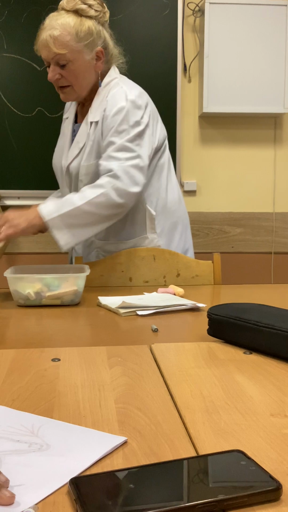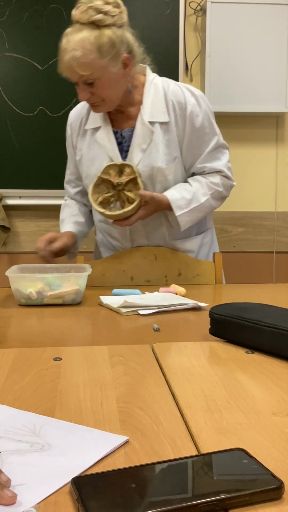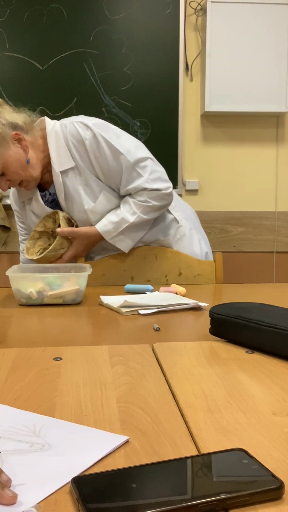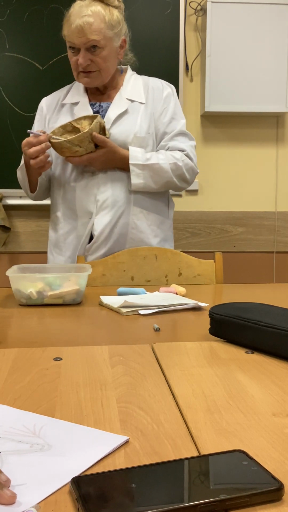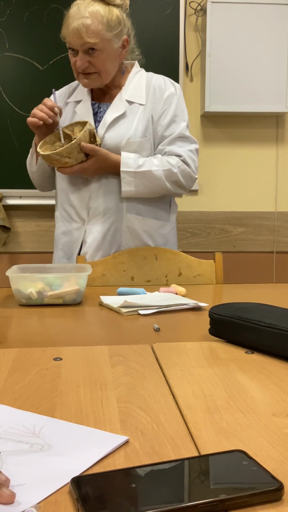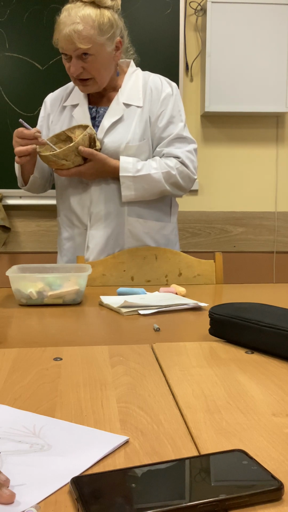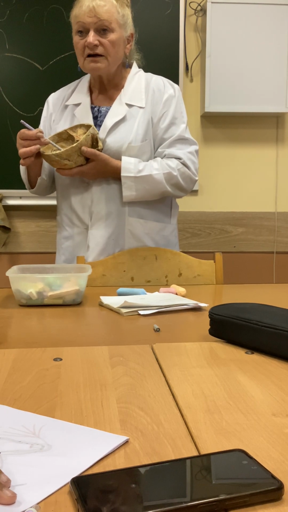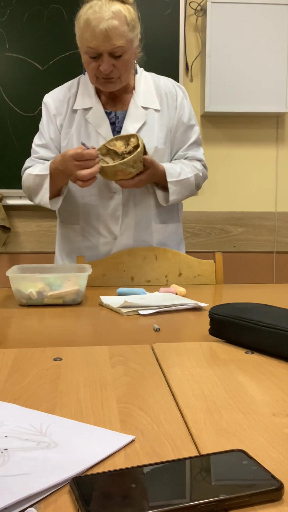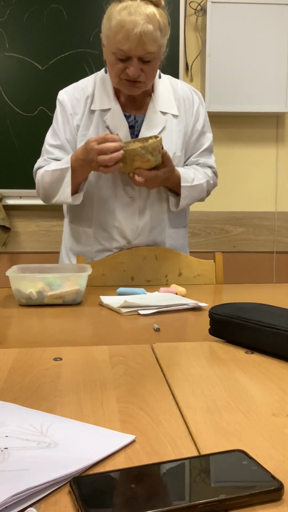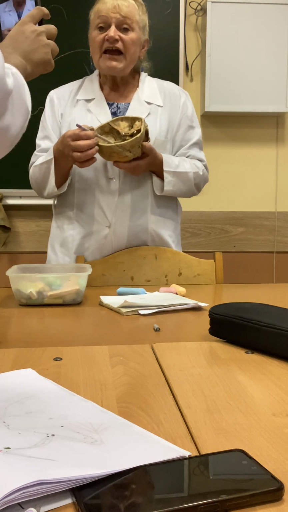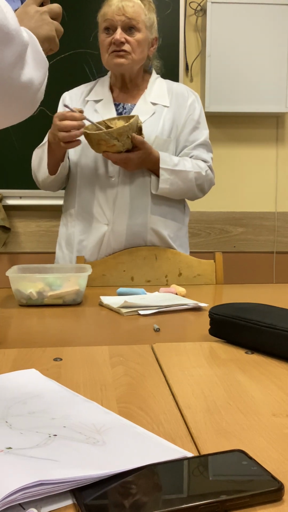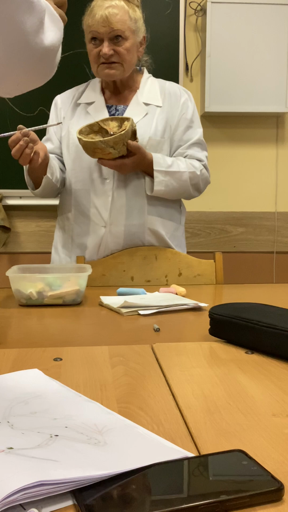You can see this is the internal acoustic meatus, and from inside will exit the cochlear part of the vestibulocochlear nerve. Here you see the biggest opening; last time we studied the facial nerve enters and the vestibulocochlear nerve exits.